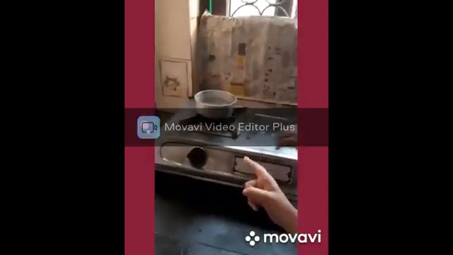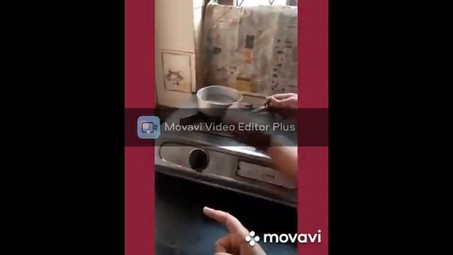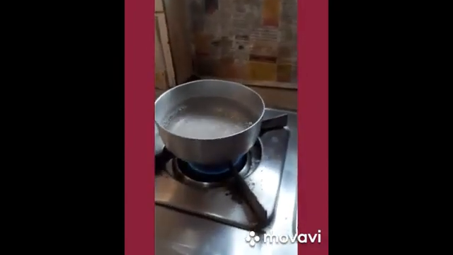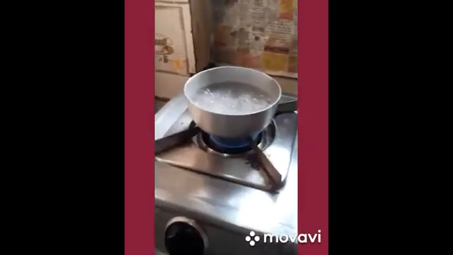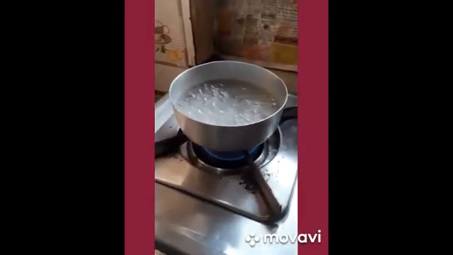Evaporation: liquids to gas. We are now going to change liquids to gas. So I take some water and boil it. And we will observe how it converts into steam. Water evaporates when it becomes steam.